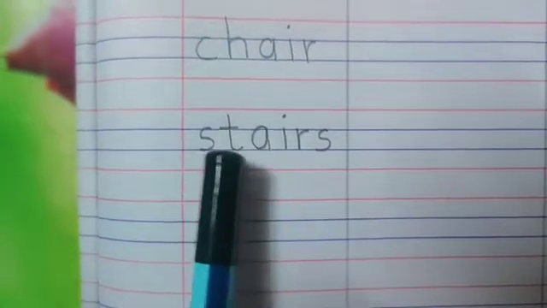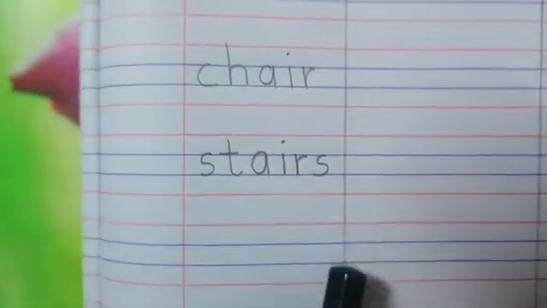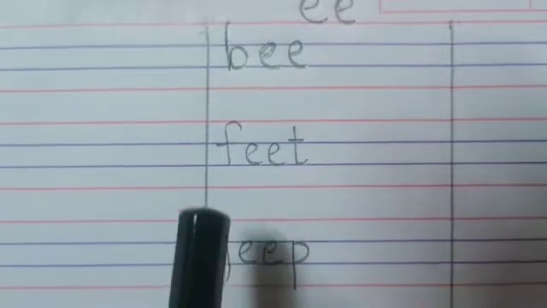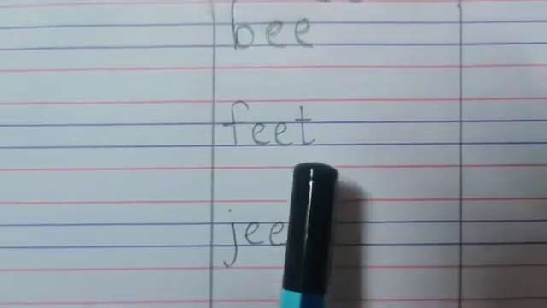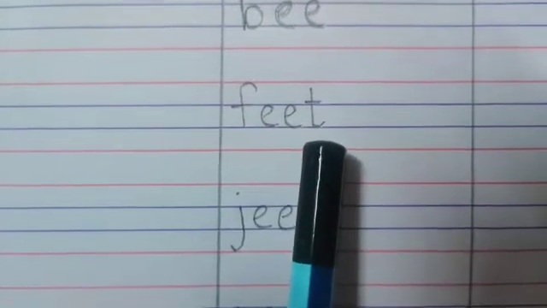Stairs. S-T-A-I-R-S, stairs. Now the EE words. Bee. B-E-E, bee. Feet, feet. F-E-E-T, feet.